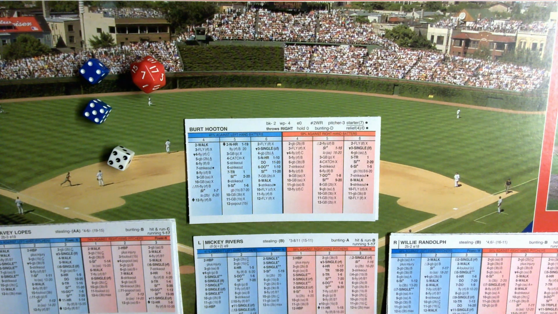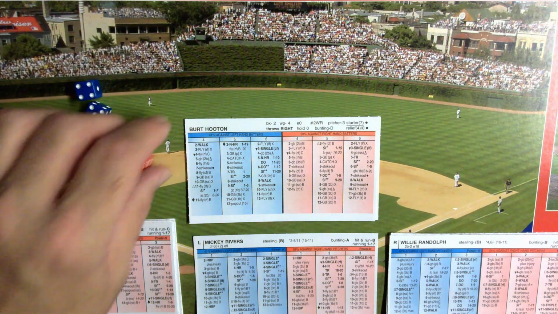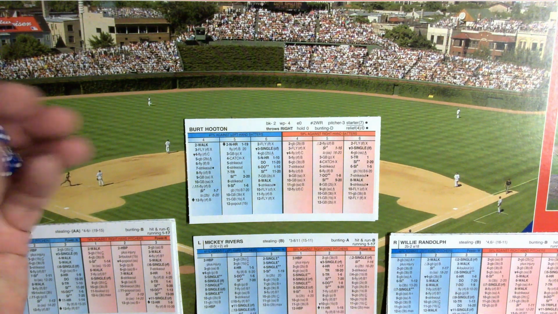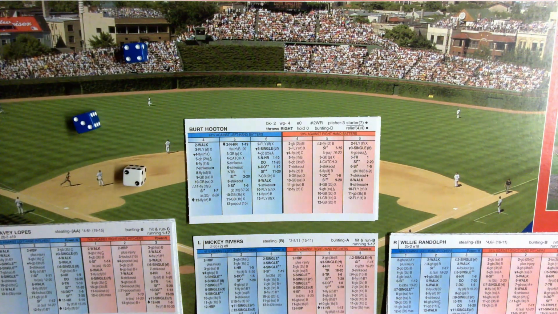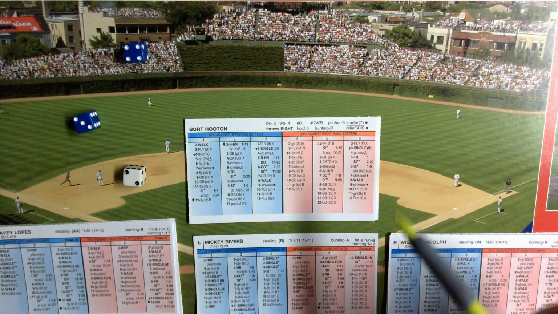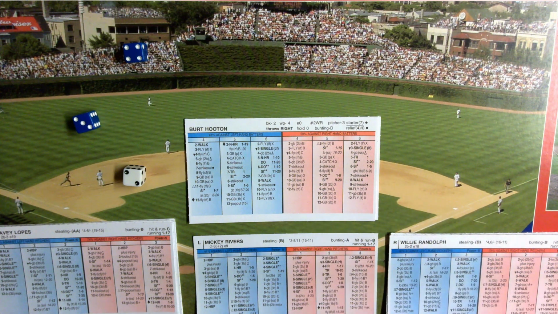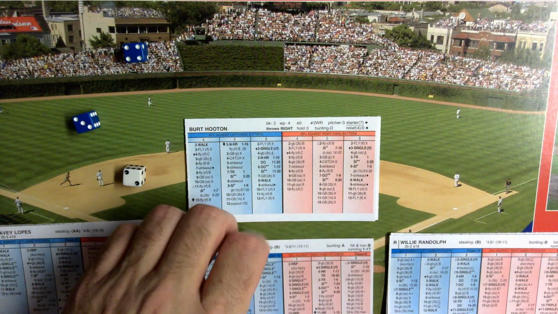So Hooton is cruising through this game with a 2-hitter through 5 innings. So we'll see how the Yankees order does for a 3rd time as they face him in this game. But Hooton's pitching a masterpiece here. So Rivers is up first, 1 for 2 in the game. That's a 2 and a 7 against a right-handed pitcher. 2 and a 7 is a fly ball center field. So that's out number 1.